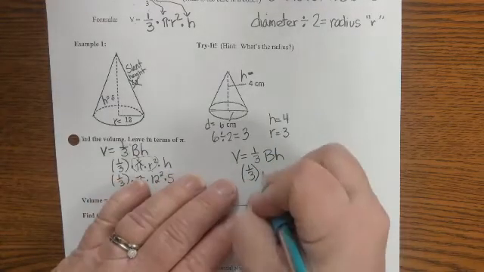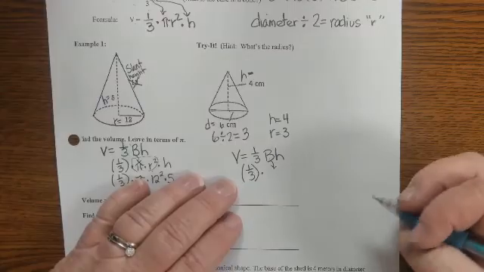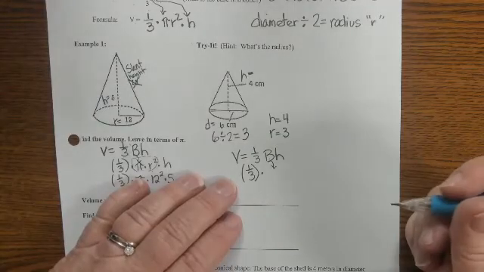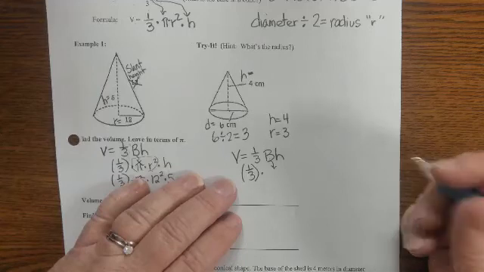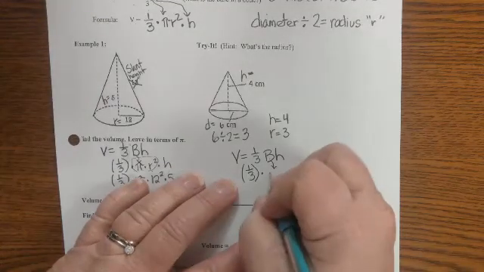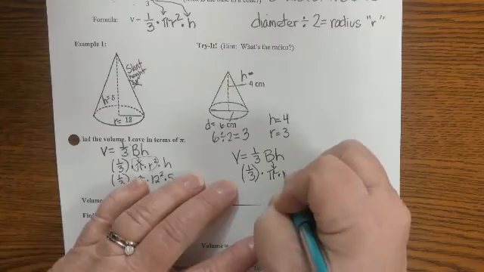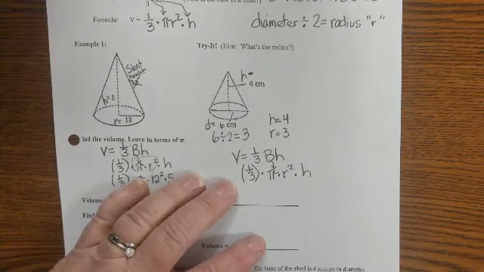Okay, 1/3 times, what's our big B? What's the area of the base? What is the shape of the base of a cone? Yes, it's a circle. So we go to our area formula for a circle, which is pi times r squared. Then we have to do it times the height of the cone.